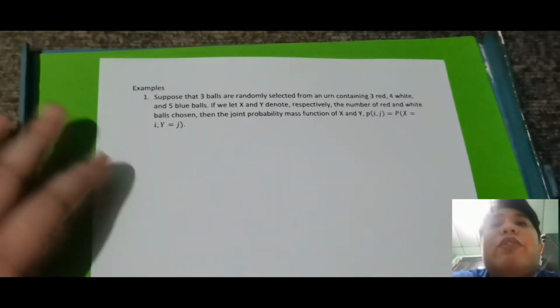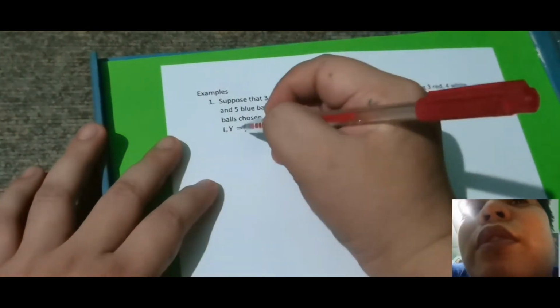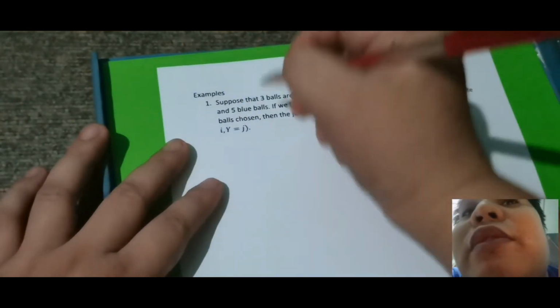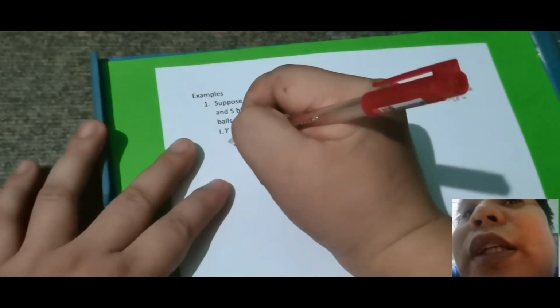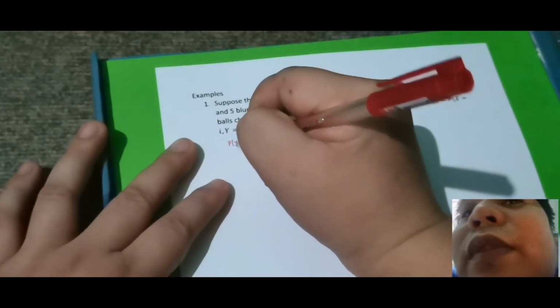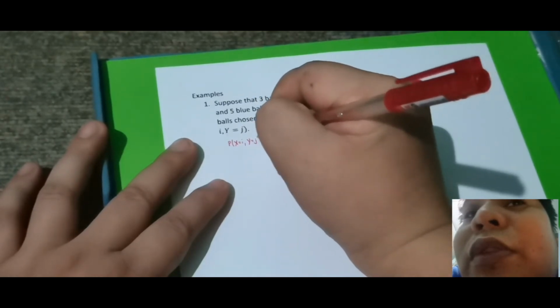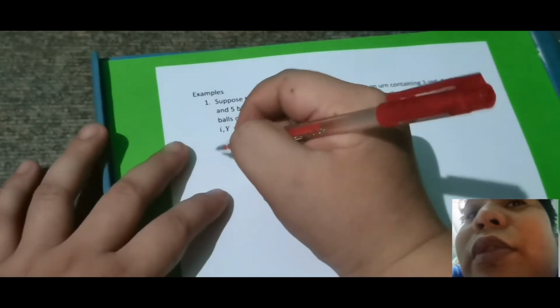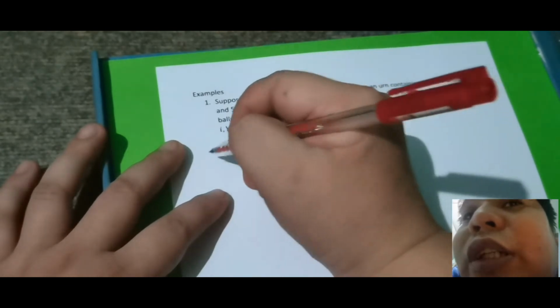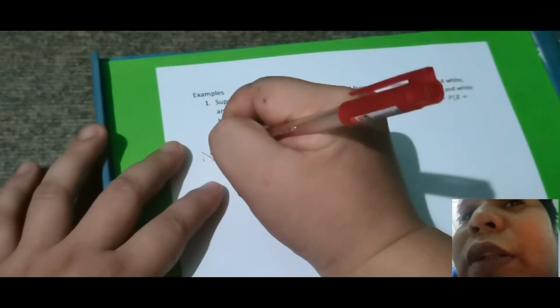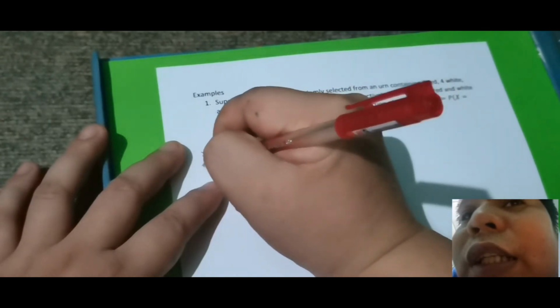So again, sabi ko nga, bubuin natin siya through the use of table. Actually, sinasagot talaga siya through the use of table. So gawa lang ako ng table, no? So since i and j, the probability ng x is equal to i, then y is equal to j. Okay, so ang gagawin ko, gagawa ako dito ng table such that andito yung i, dito yung j. Okay, so kumbaga salitan yan.